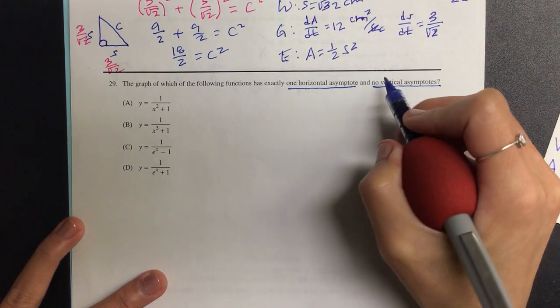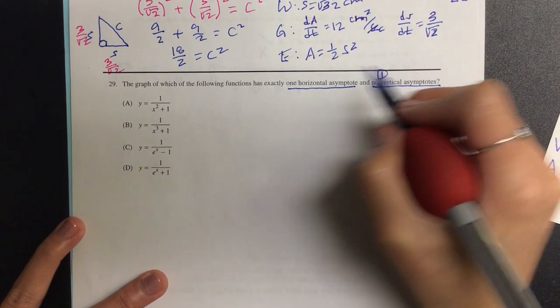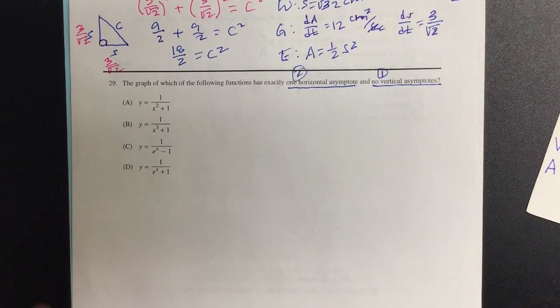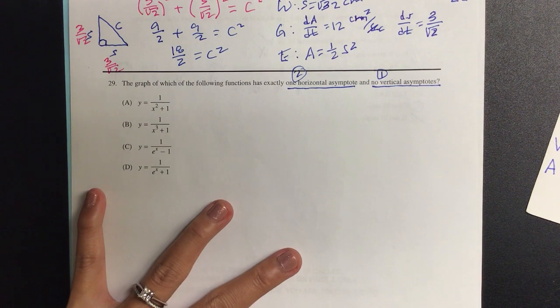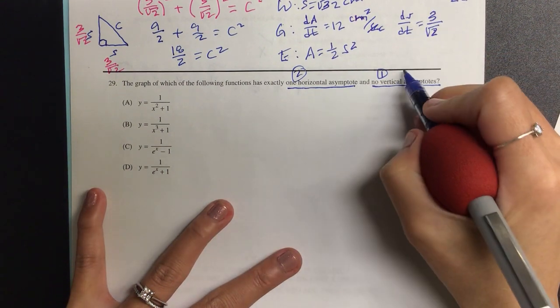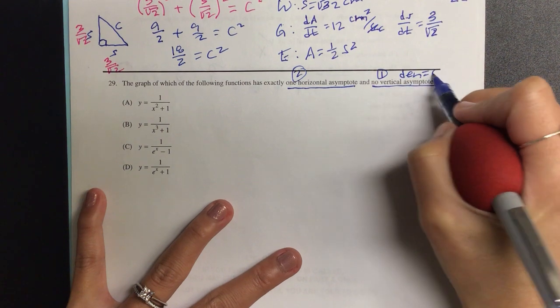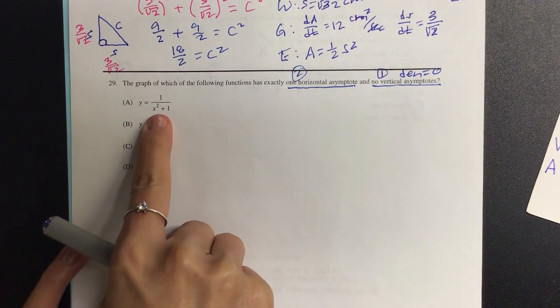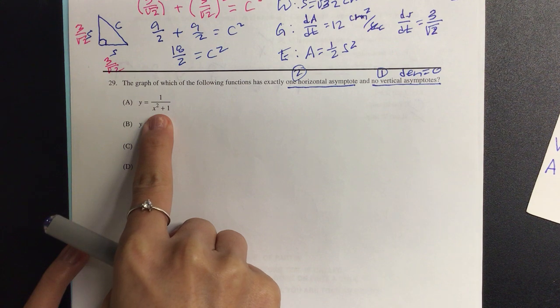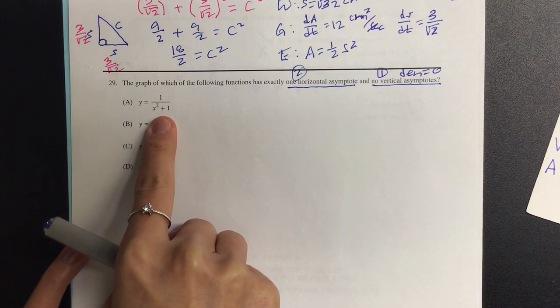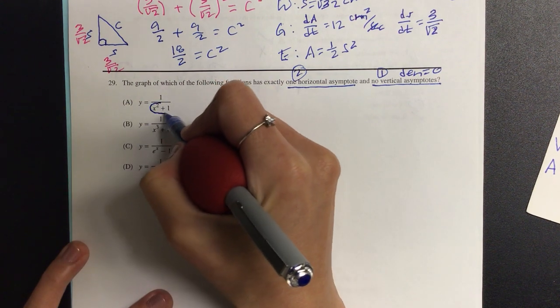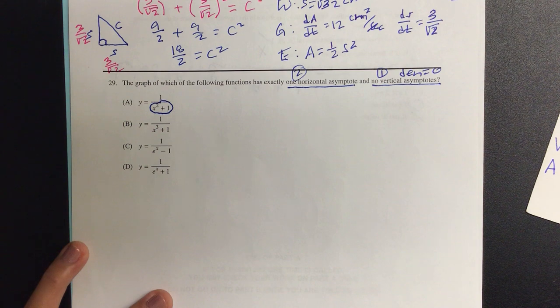And I'm going to start with no vertical asymptote. And then I'll go on to the horizontal part. Because of the vertical asymptote, I can eliminate 2 things. So let's kind of recall. There is a vertical asymptote when my denominator is equal to what? 0. So let's focus on that. Is there any chance I can plug in some value of x and then square it and then add to get a 0? This number is always positive, correct? Because when you square something, a negative number becomes positive.